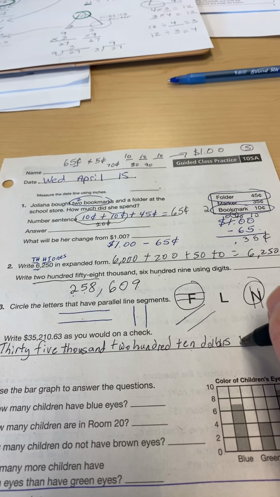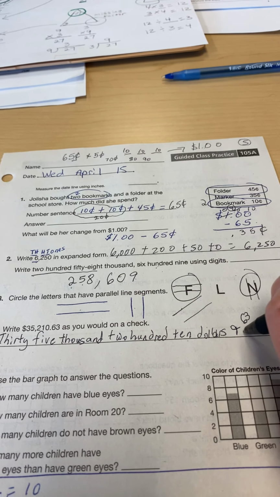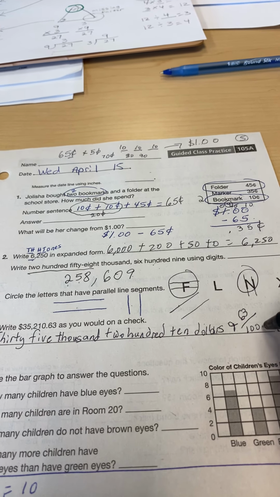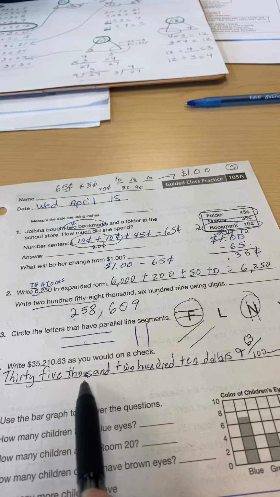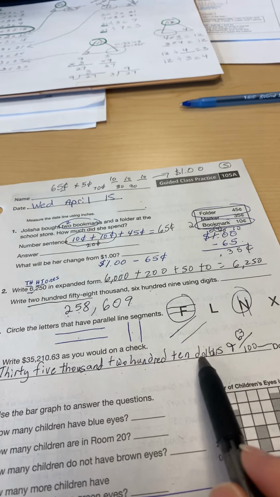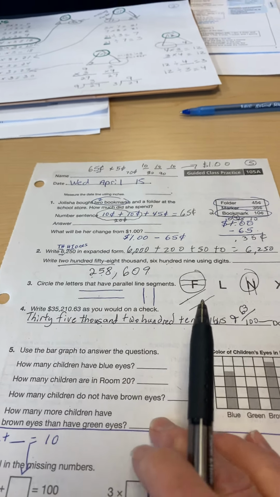And don't forget your little cool and 63 over 100. So that's it. So ready? $35,210 and 63 cents over 100.